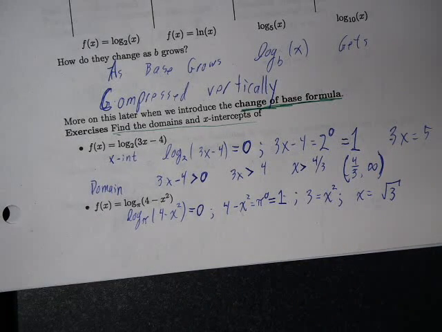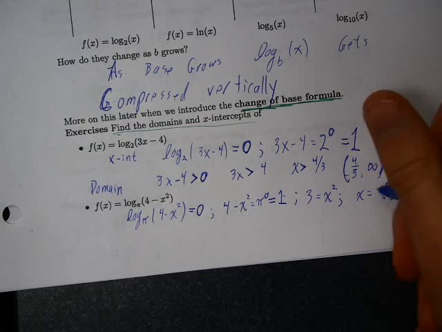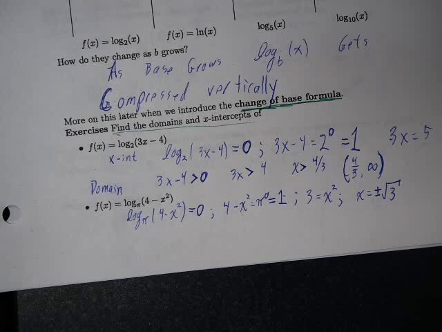Unless, is there another number it could be? Negative root 3, yeah. And let's see, just because there are issues with negative numbers inside of logarithms, let's check that both of those are in the domain. Just do a little sanity check. The positive one is definitely fine. Let's think about what happens when you plug in x equals negative root 3. Let's just double check that.